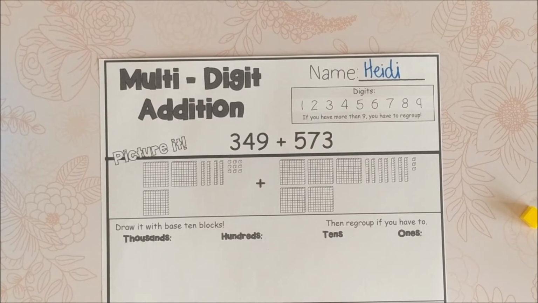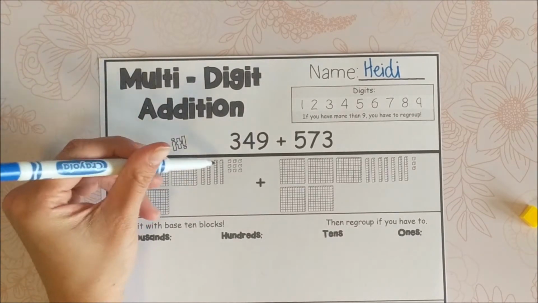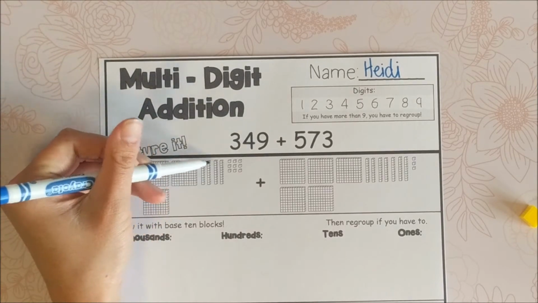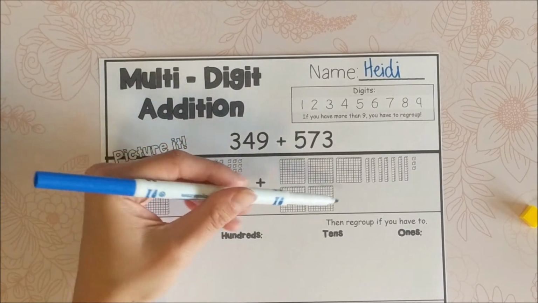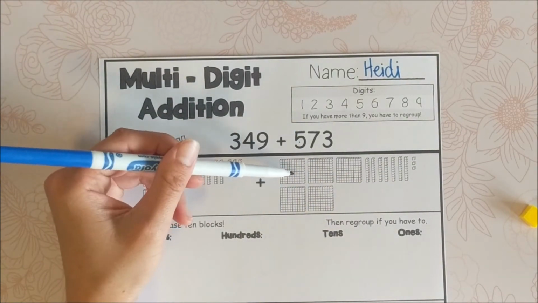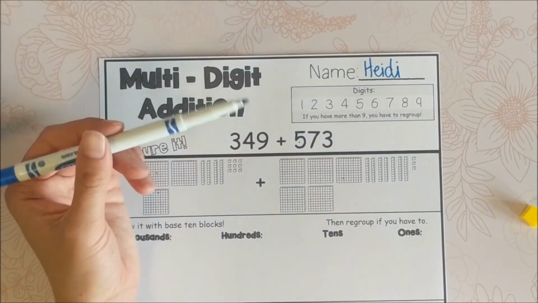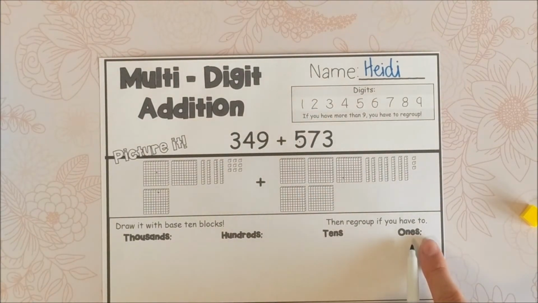So the first strategy, and my favorite, is picture it. So I've represented 349 in base 10 blocks. We have 300, 4 10s, which is 40, and 9 ones, which is 9, plus 573. 500, 7 10s, and 3 ones. And we're going to add them together. We always want to start to the right, start with those ones, or the least valuable place, okay?